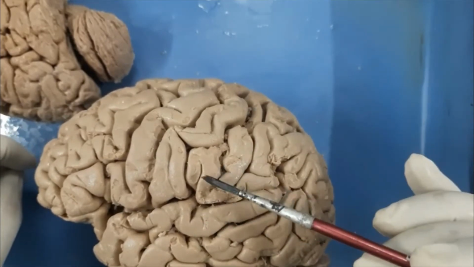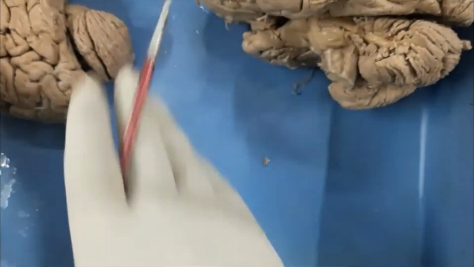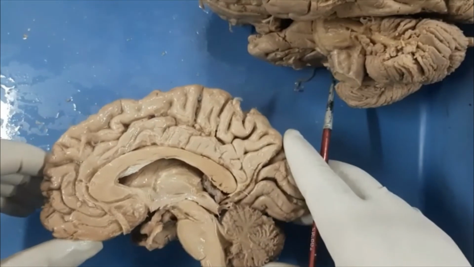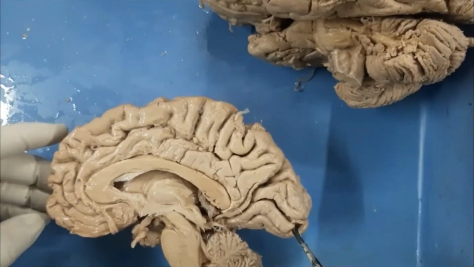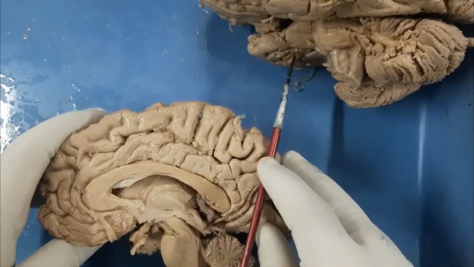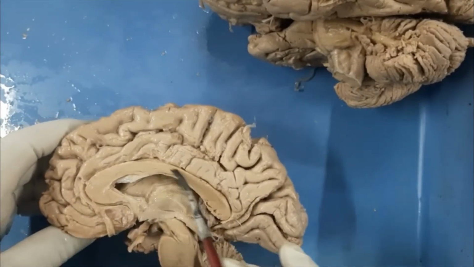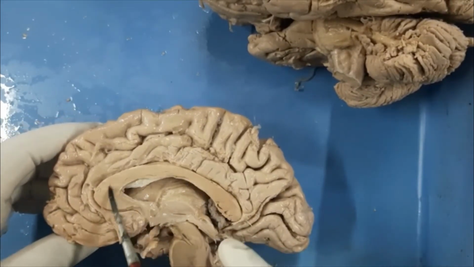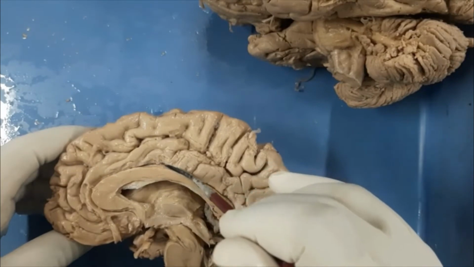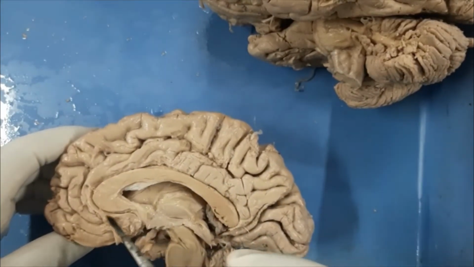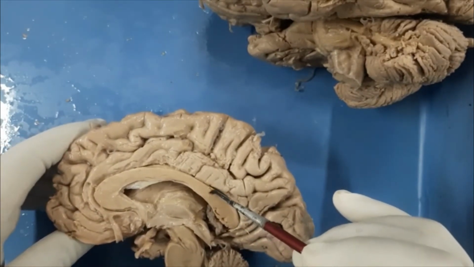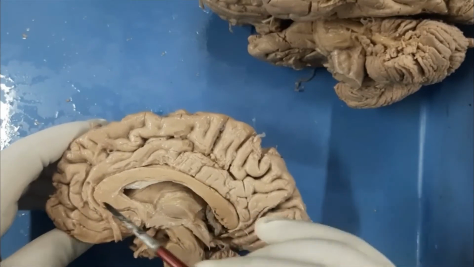Now let us go to the medial surface, and for this medial surface I will use this cross section. You can see this cross section here, and this is the frontal pole, and the occipital pole is here. Let me show you the major sulci and gyri. This is the corpus callosum, through which the right and left lobes are attached to each other. Just above it there is a sulcus where my brush is moving. This sulcus is called the callosal sulcus because it is above the corpus callosum.